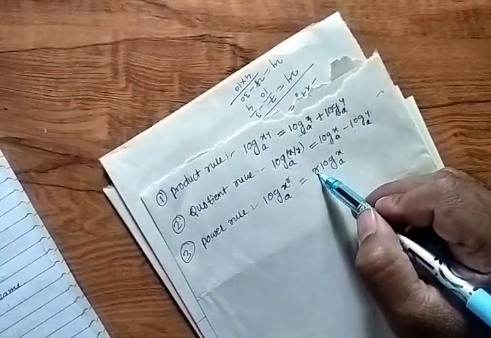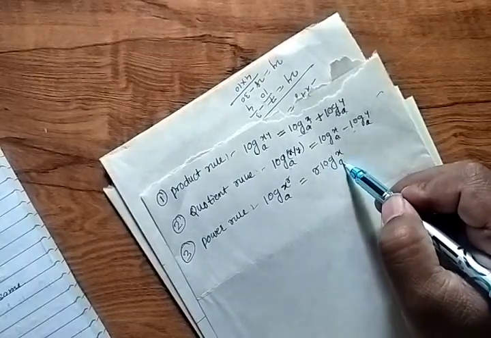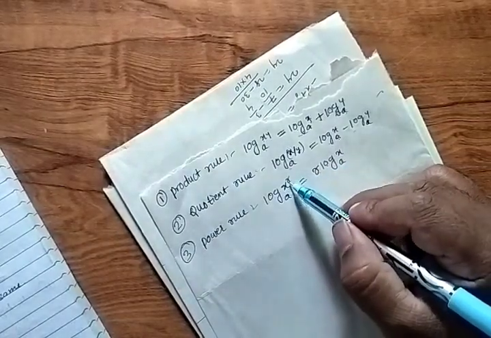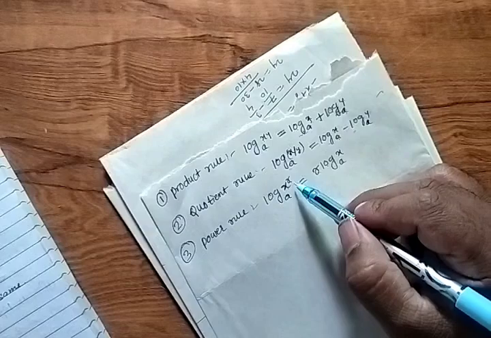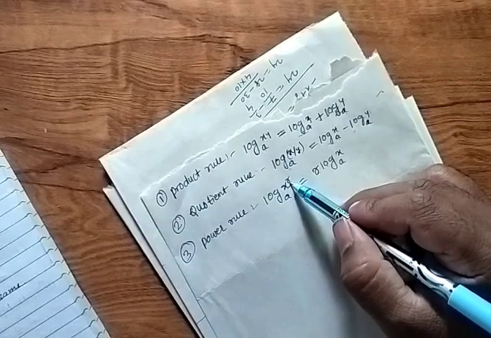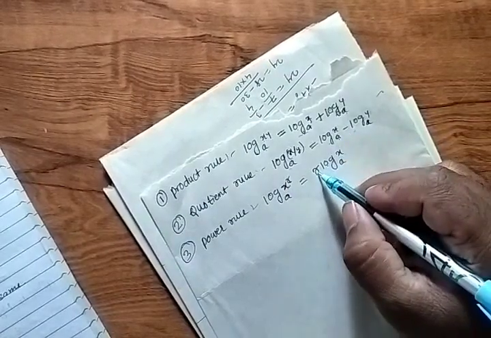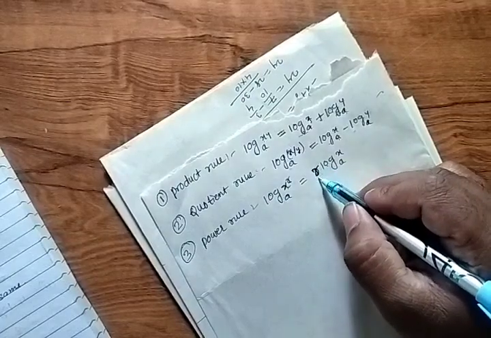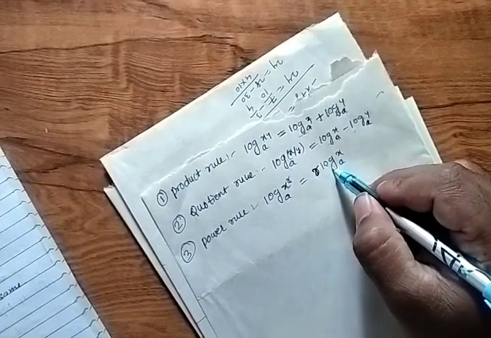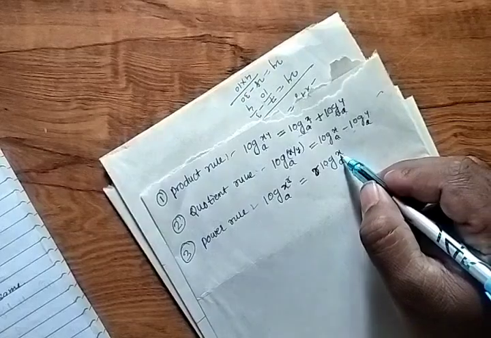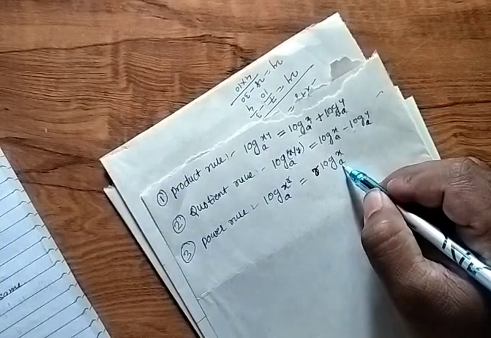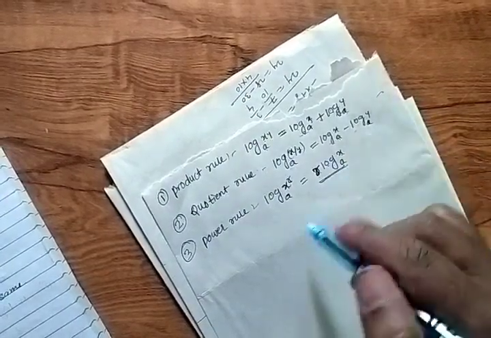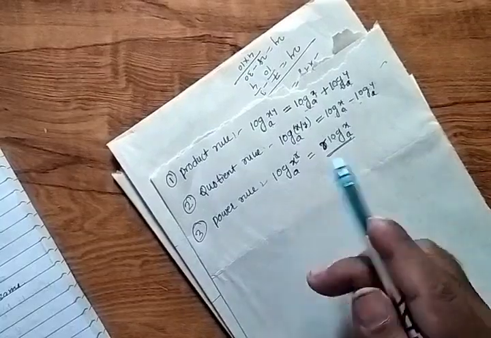Sorry, r log of x to the base a. Here r is any real number. It is multiplied first, then we have taken log of x to the base a. This is the power rule.